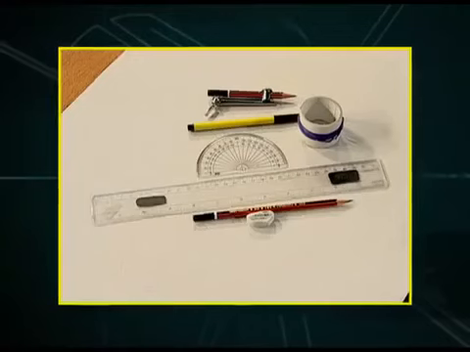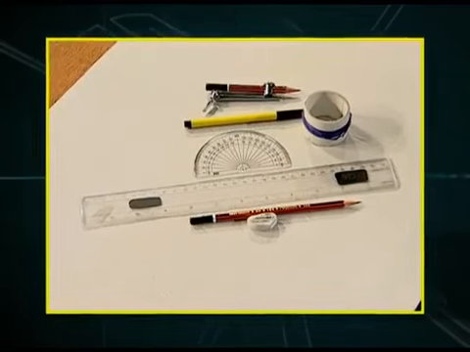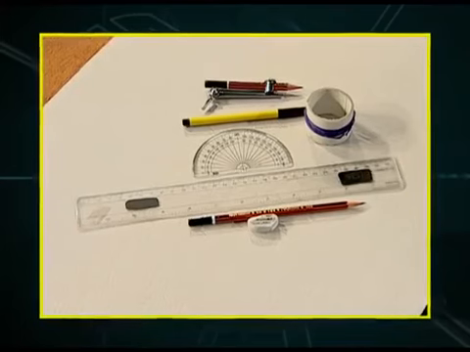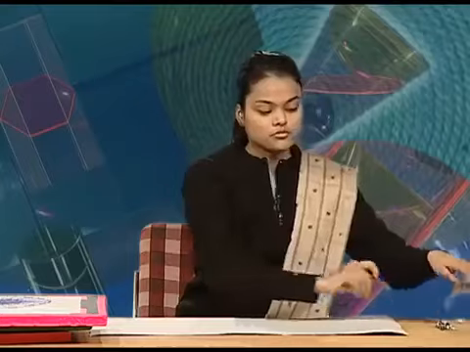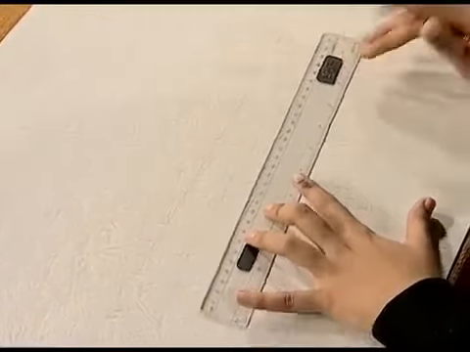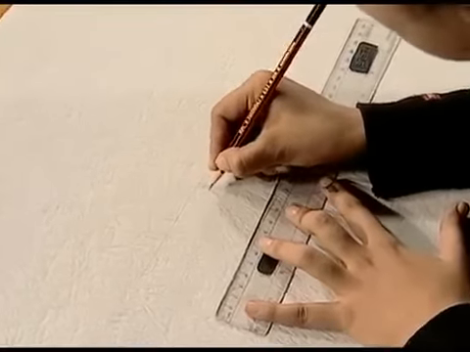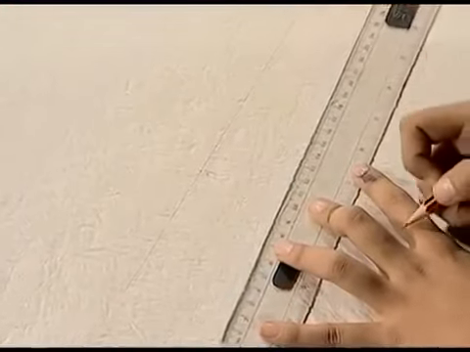To do this activity, the materials required are a cardboard, pen, pencil, compass, scale, protector, thread and a rubber. Let us perform the activity. Let us take a cardboard and on this cardboard, we draw a line. As you can see, now on this line, we are going to choose a point O, anywhere on this line.